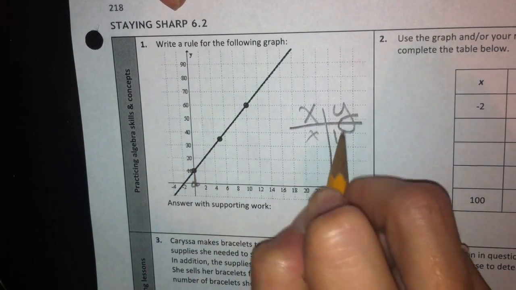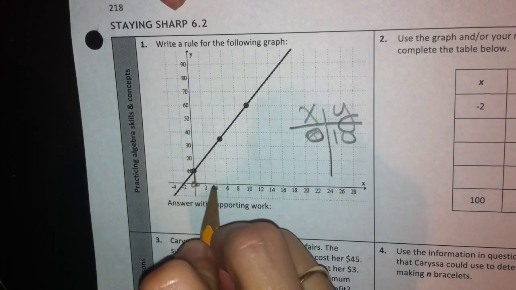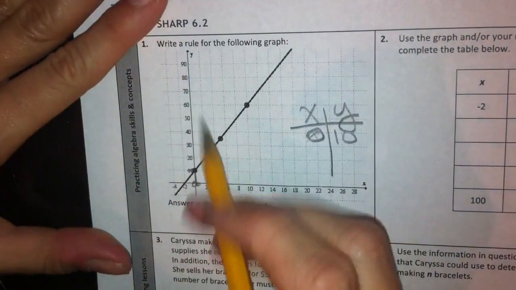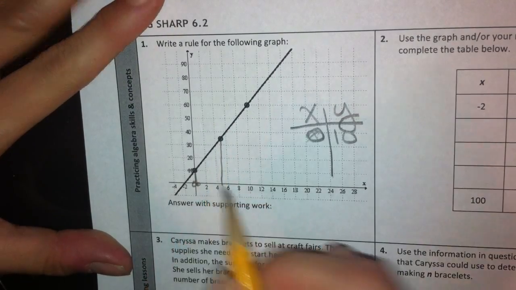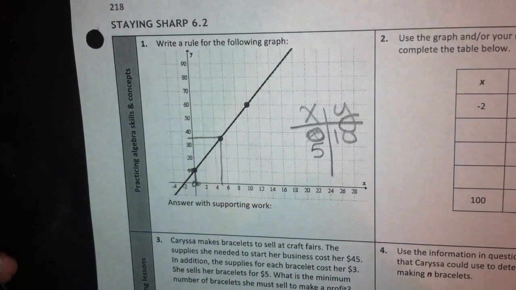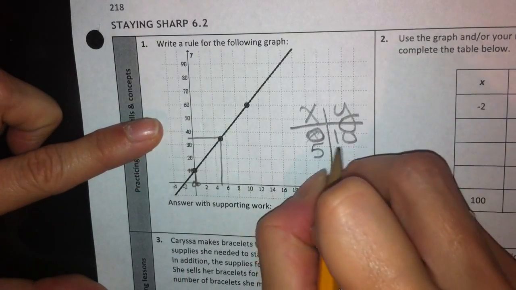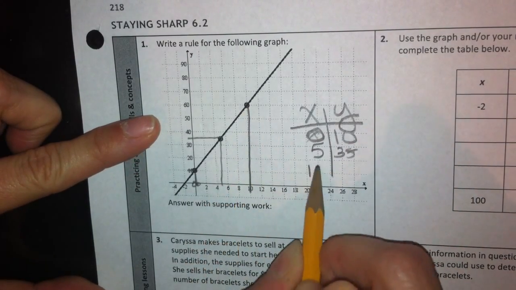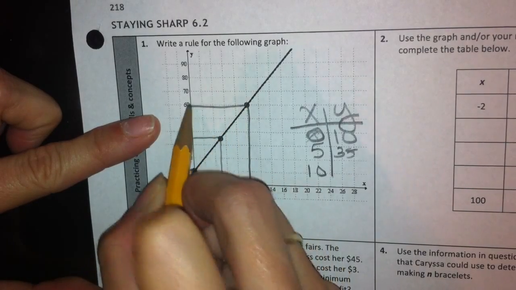Well, 10. When X is 5, Y is right between 30 and 40, so 35. When X is 10, Y is 60.